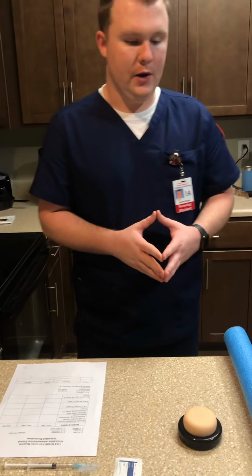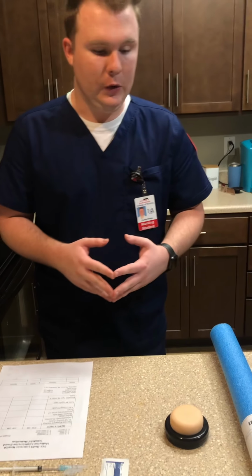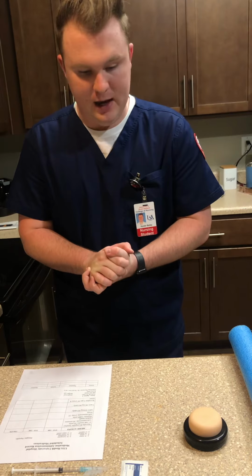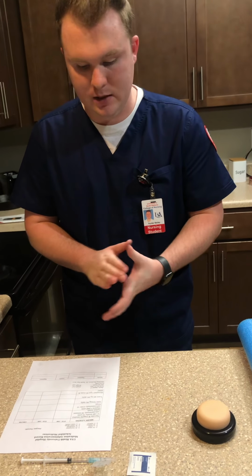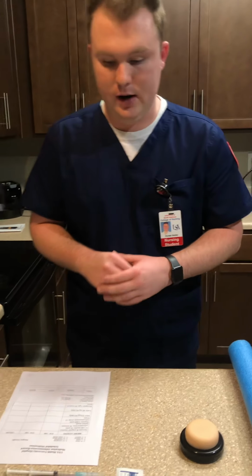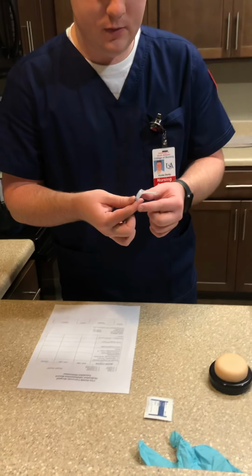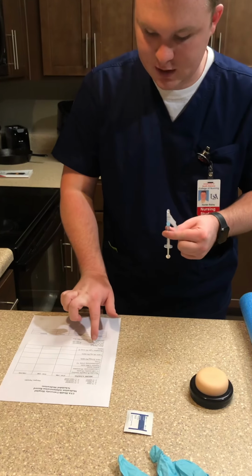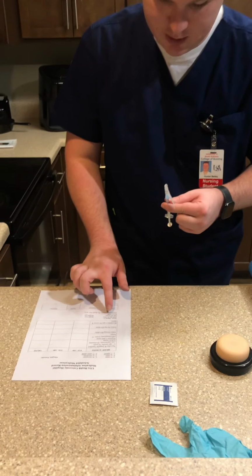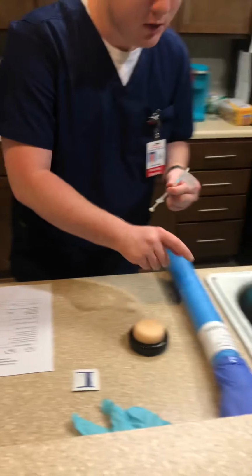So now what I'm going to do is verify the 5 rights again now that I'm in the patient's room. This will be my 3rd check for the 5 rights. So the correct patient is Jaguar J. Jones. The right medical record number is 4176352.